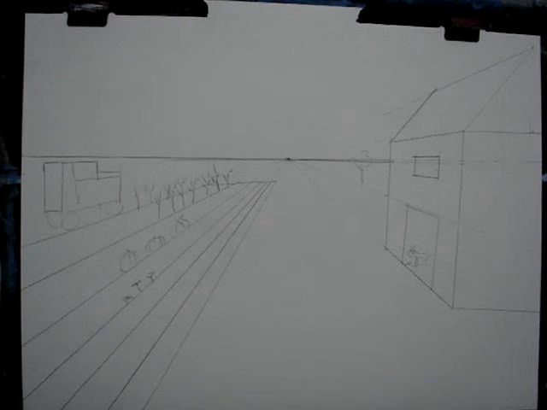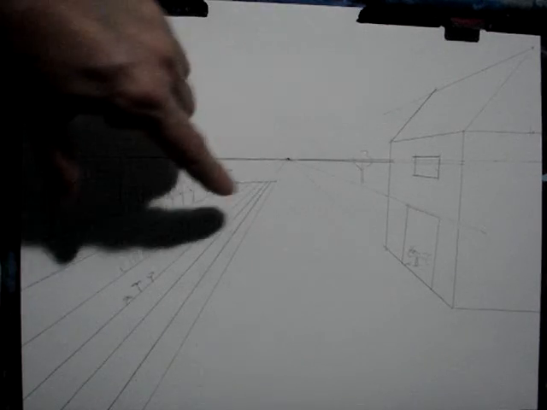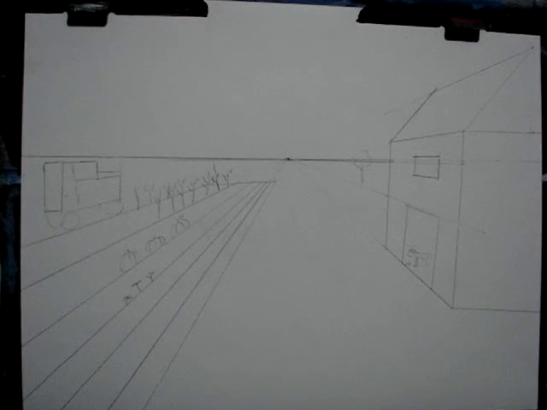So this is one way to do a barn or a farm scene. You can look them up on Google to get other ideas, but essentially anything that goes back into space is going to the vanishing point. Everything else is going to be a horizontal or a vertical line. So hopefully this helps. Bye. Good luck.